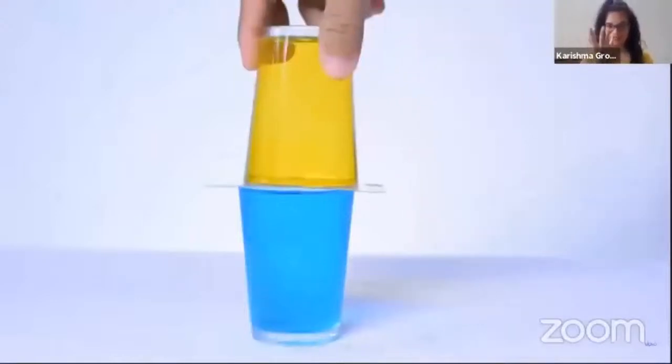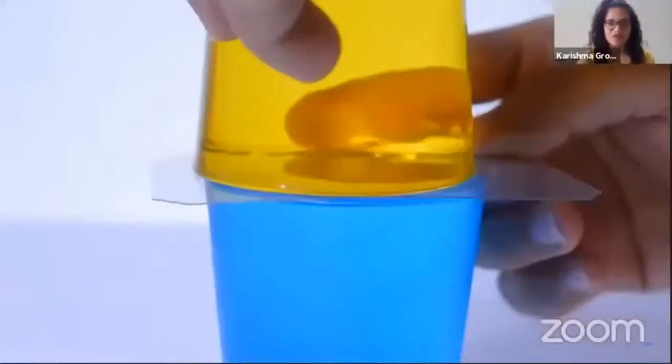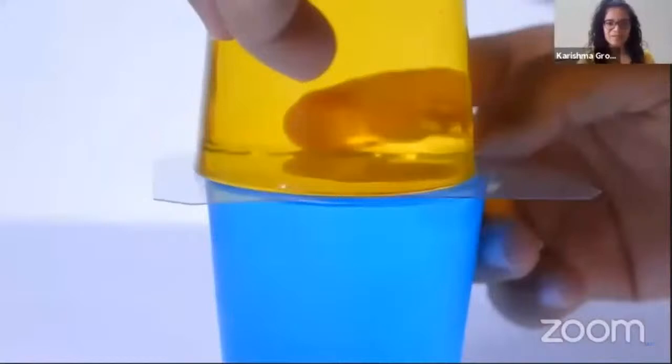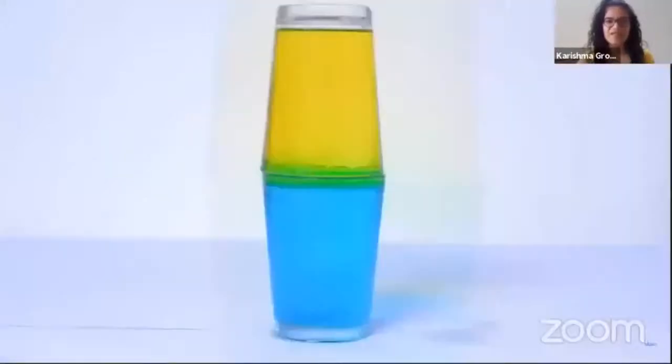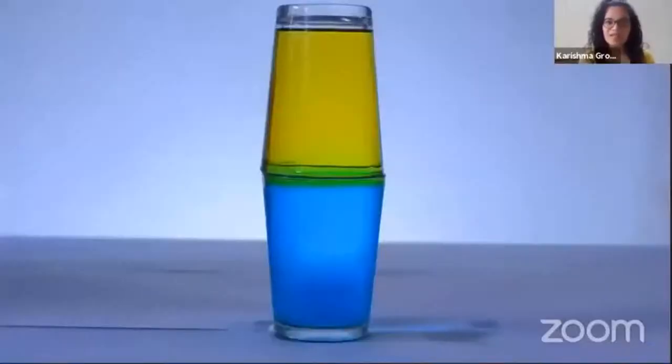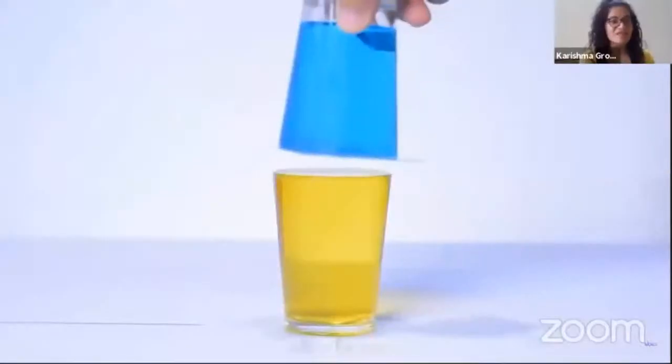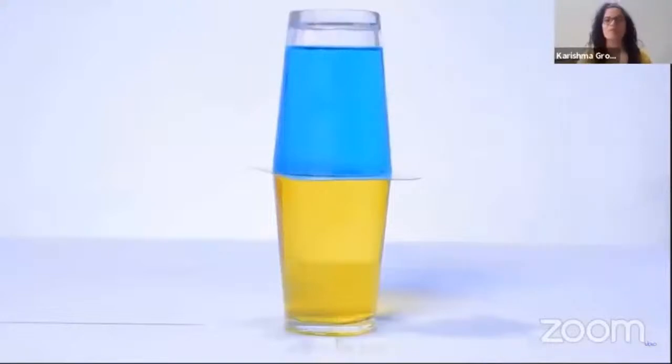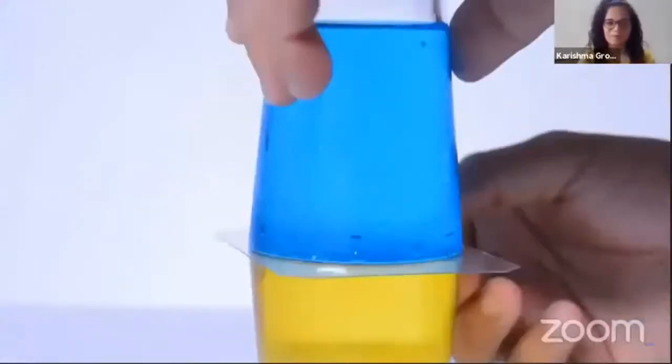So we have done this experiment. We know why the lid won't fall down. Okay, I'll explain it again. Just watch it very carefully. Did you see? The water did not mix. And let's try the other way around now. Hot water at the bottom and cold water at the top.